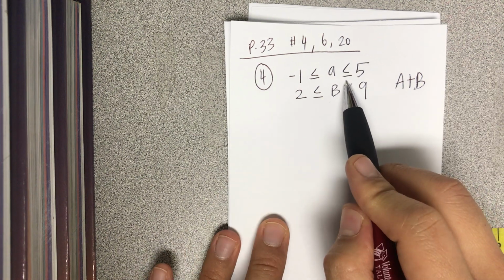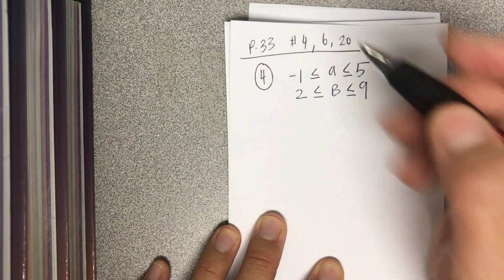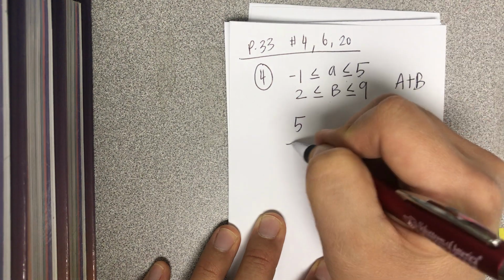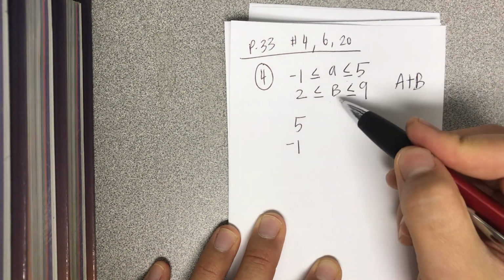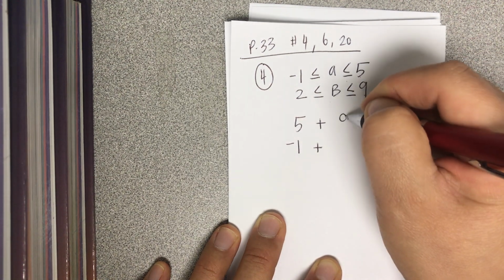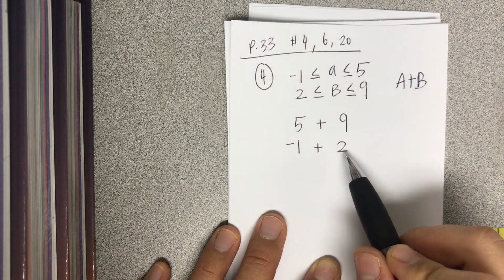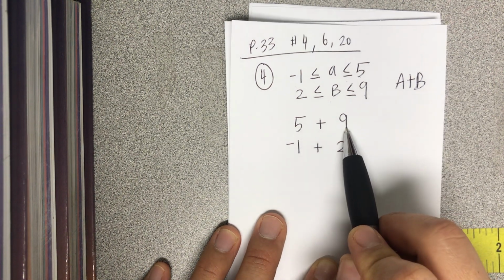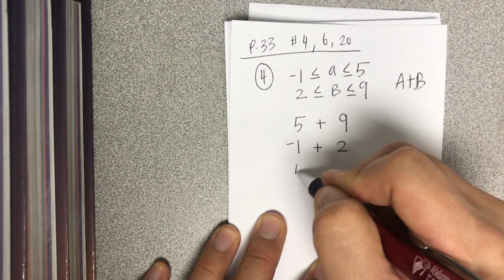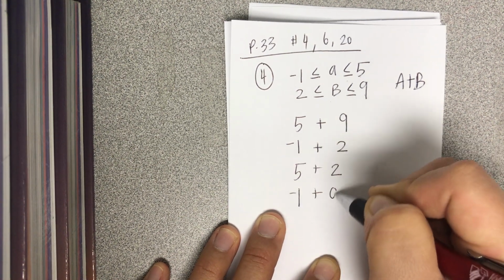We want to find all values of a plus b. The thing is, we know that a could be as great as 5, but it could be as small as -1. So if we were to go a plus b, a could be 5, but it could also be -1. And b could be as big as 9, but it could be as small as 2. Now remember in that lecture question, I said that the 5 doesn't necessarily have to be paired with a 9. The 5 could also be paired with the lowest b, which is a 2, so let me write that combo. 5 and the 2, and the -1 could get paired with the 9.